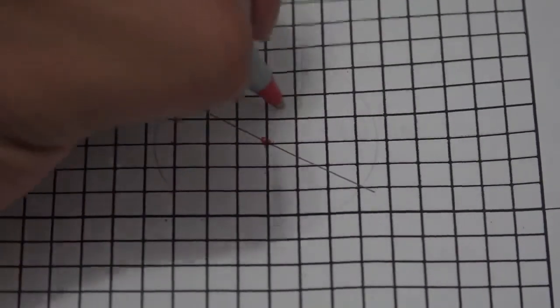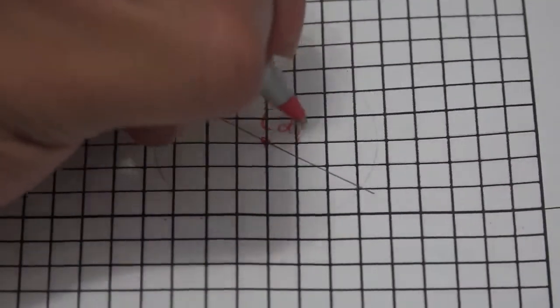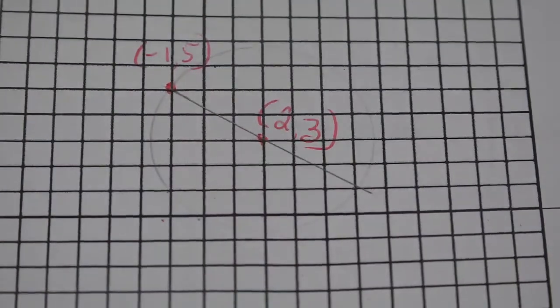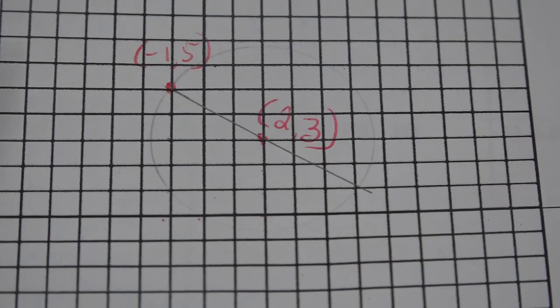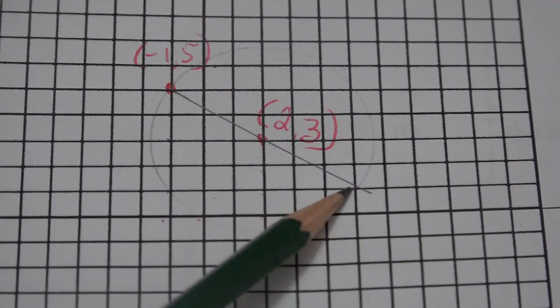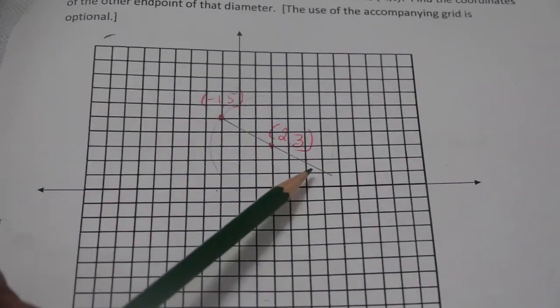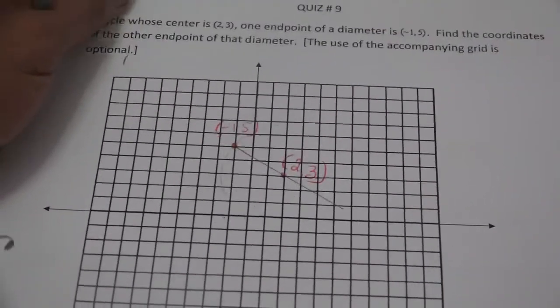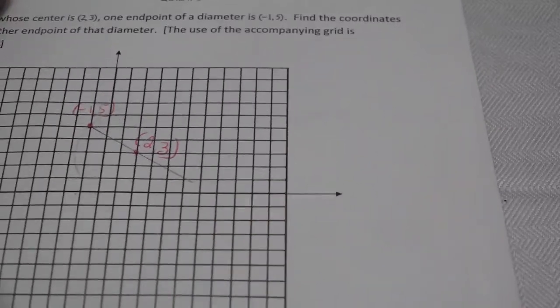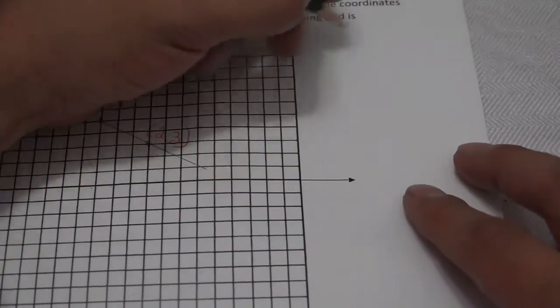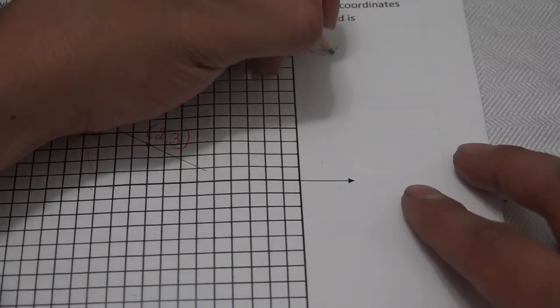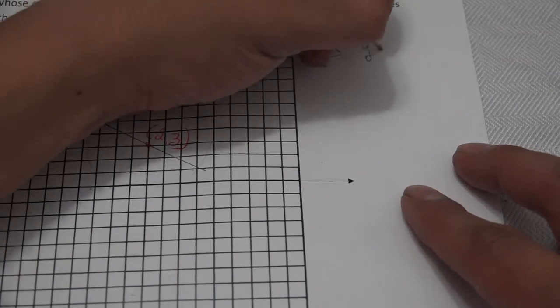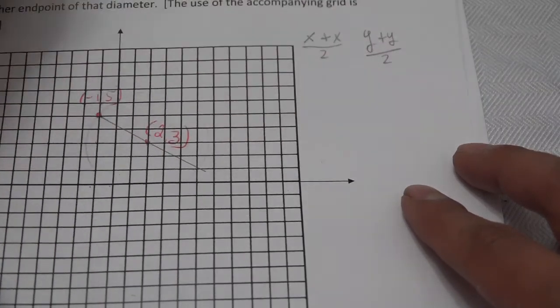But anyways, let's be honest and figure out what this is. So the center is 2, 3, and they want me to find the coordinates of this other endpoint. So all I gotta do is use the midpoint formula, but a variation of it. The midpoint formula is that you add the x's and divide by 2, add the y's and divide by 2.